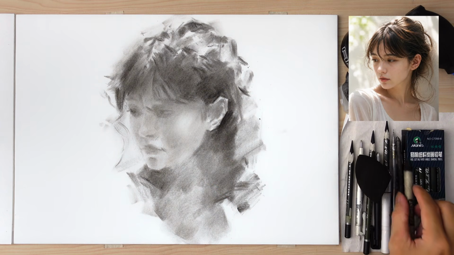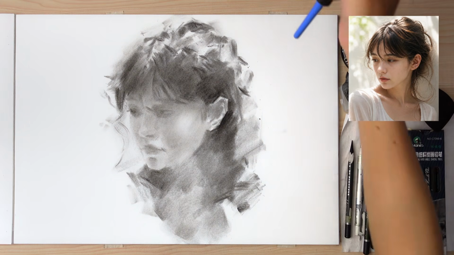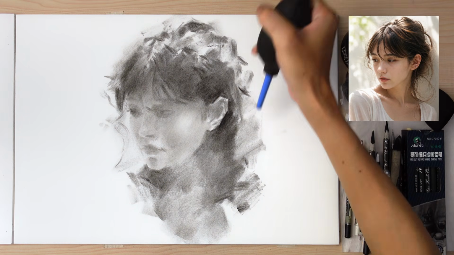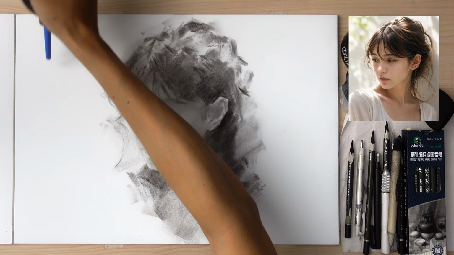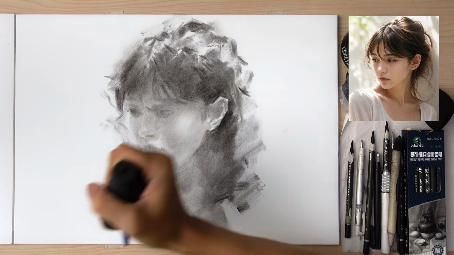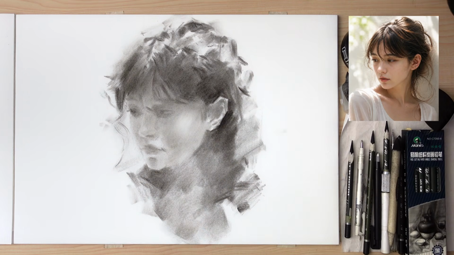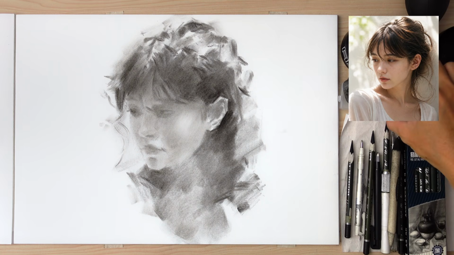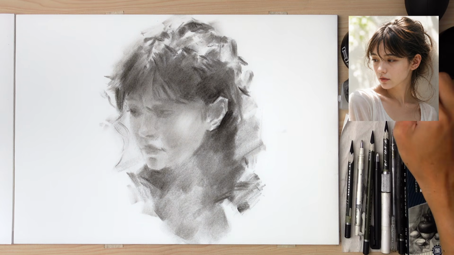Okay, so right now I've established the silhouette of the head and the mid values, and now it's time to render the hair. But before that, let me clean the drawing with this air blower. Right, that's much better.